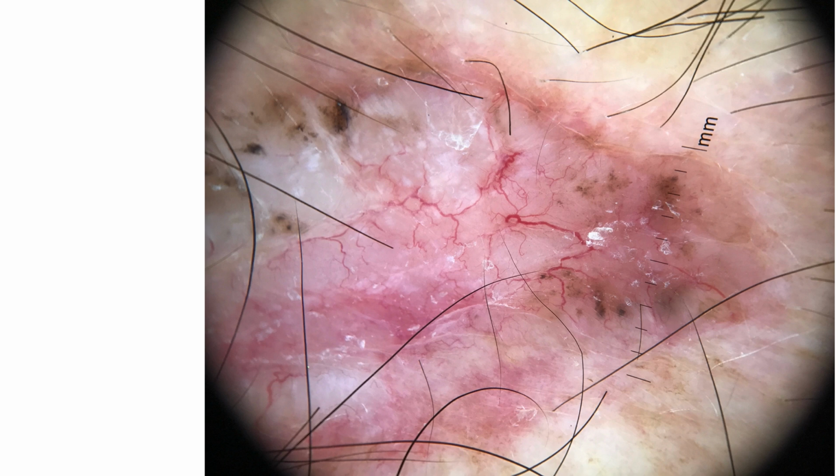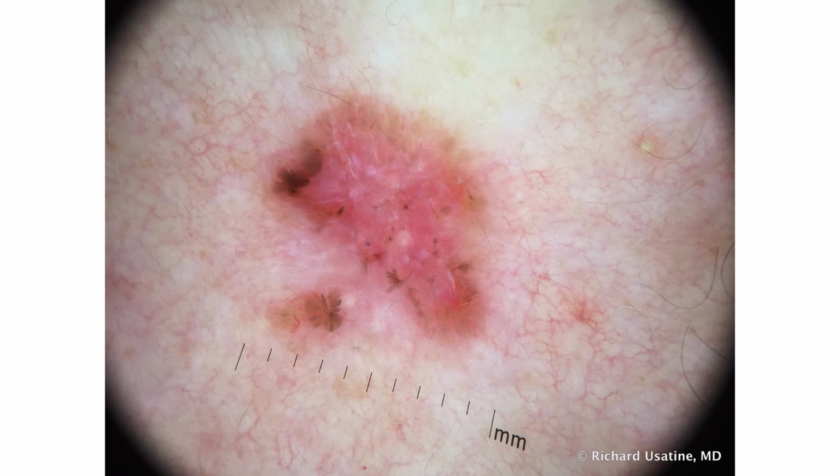We got leaves on the outside, maybe a concentric structure here. It's all the same thing. These are the tumor islands with some pigment. This is a superficial BCC. Another superficial BCC with leaf-like structures and shiny white lines.